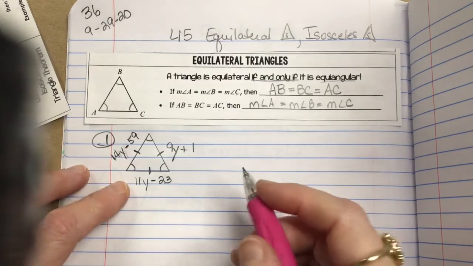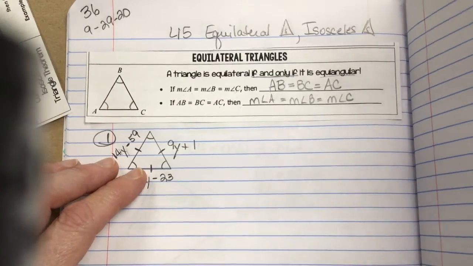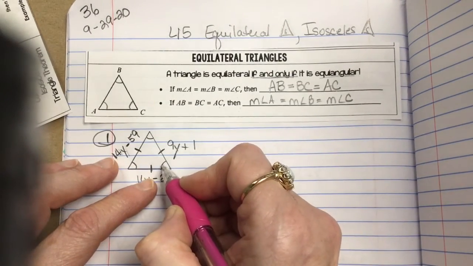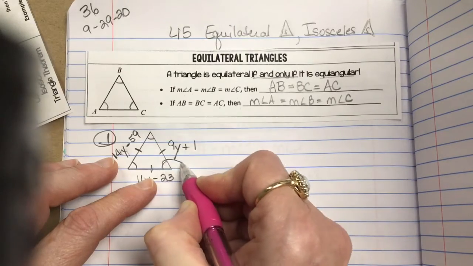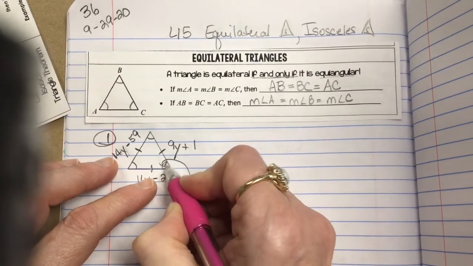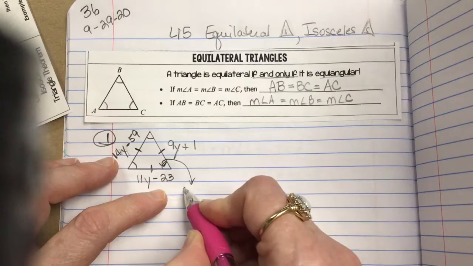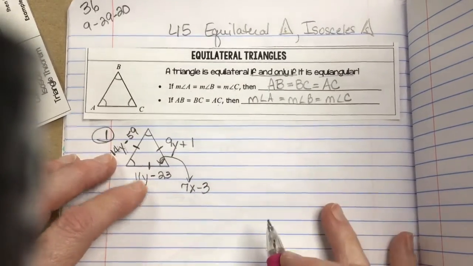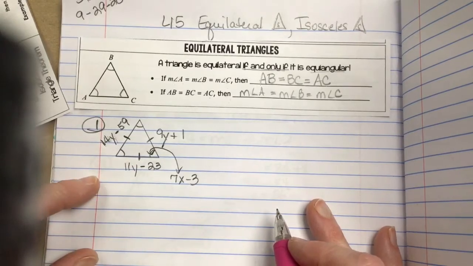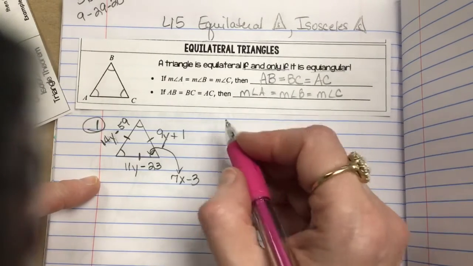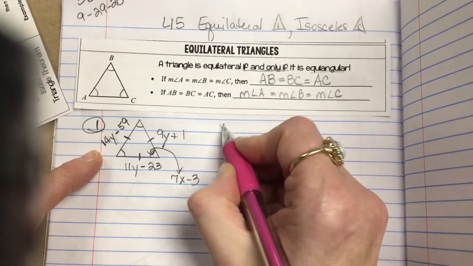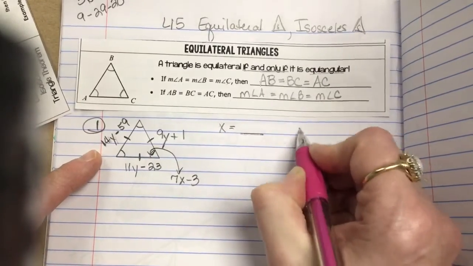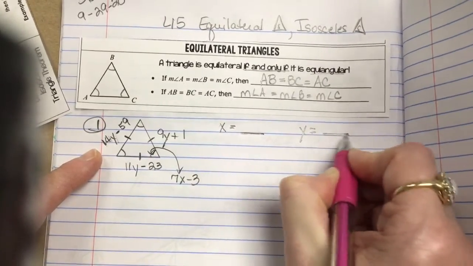And then down here in the corner, they put this angle, and I don't know how to do that other than maybe a little arrow, and they put that that is 7x minus 3. Now, we haven't had problems, I don't think, unless we've had a worksheet like this one, that had an x and a y in it. So the question is, what is x and what is y?